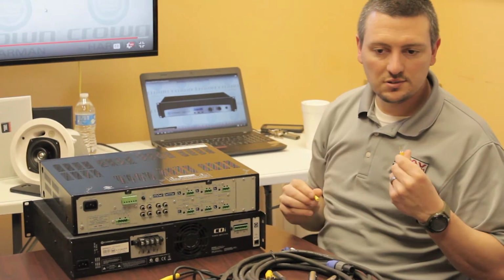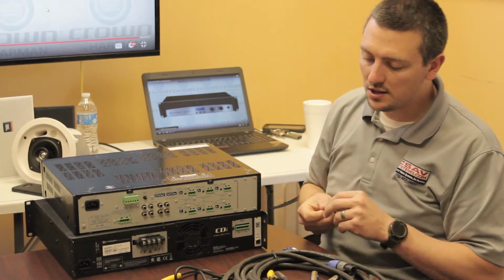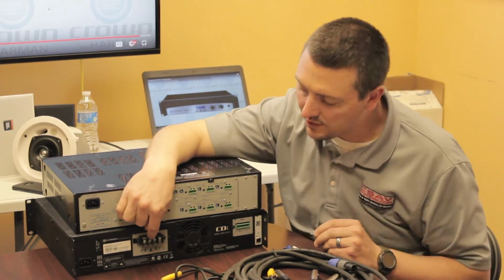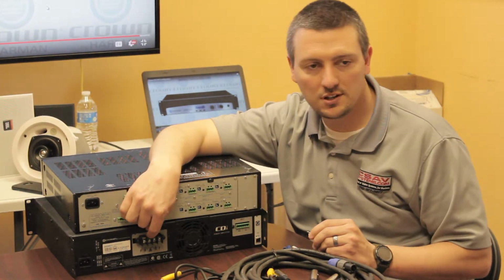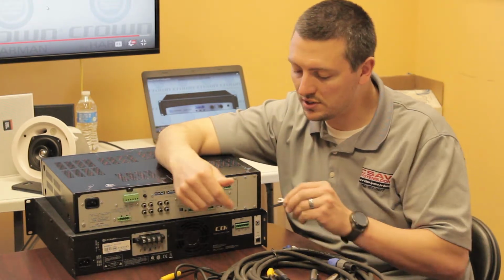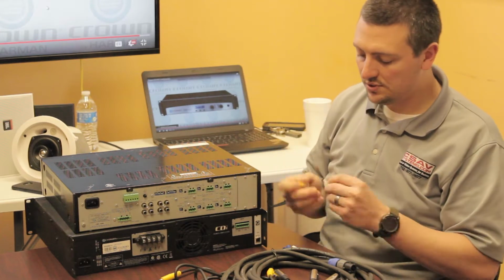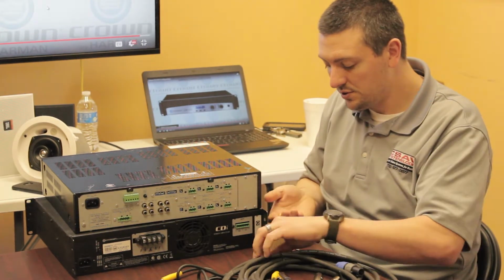This is a much safer, better connection than just laying the wire in there, because with the wire in there, you're never going to be able to wrap it totally around the screw. It's not really a great connection. So always, if you have an output like this, always use the fork or the spade connectors.